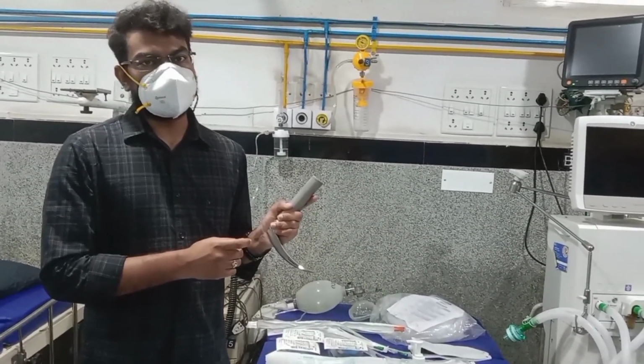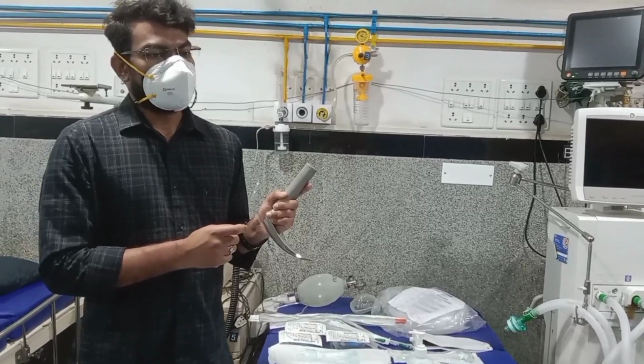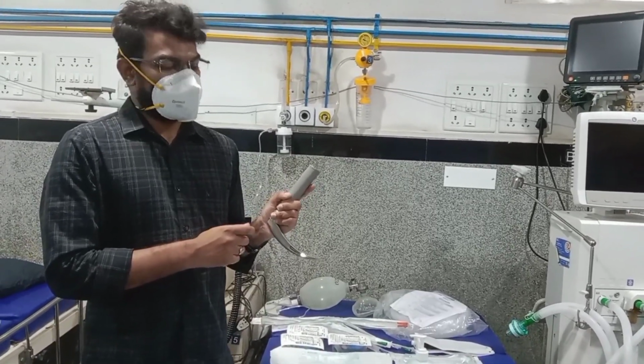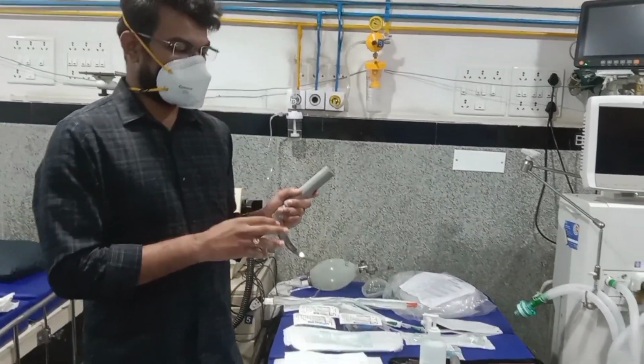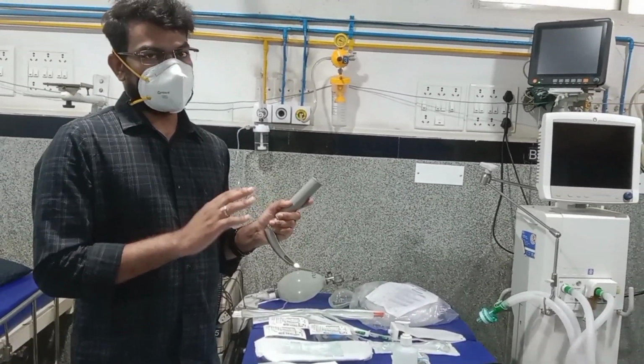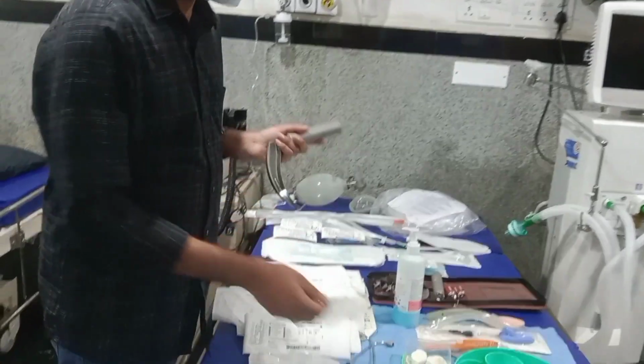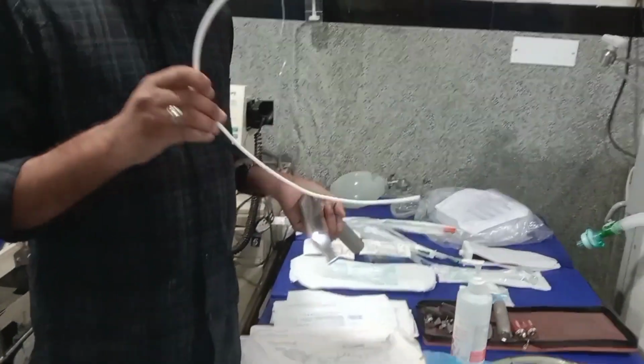Inflow and outflow of air can be seen through the larynx and the trachea. We shouldn't put the bougie or anything without visualizing the trachea. Once you visualize the trachea, we put the bougie into the trachea.